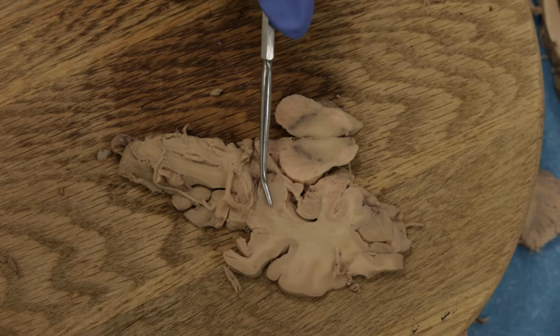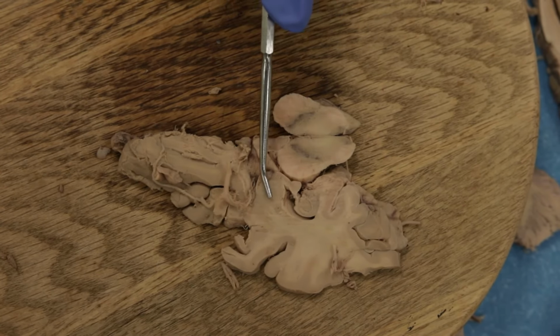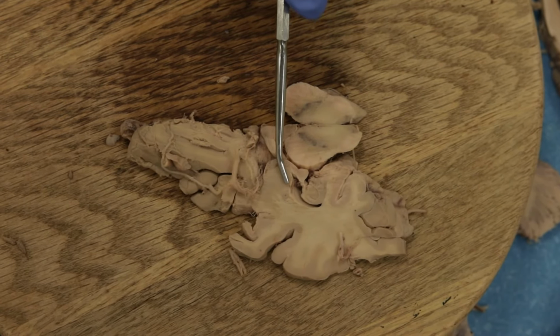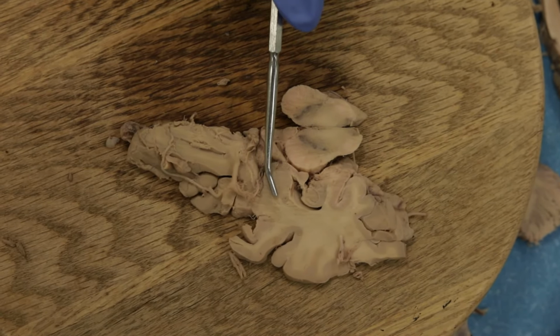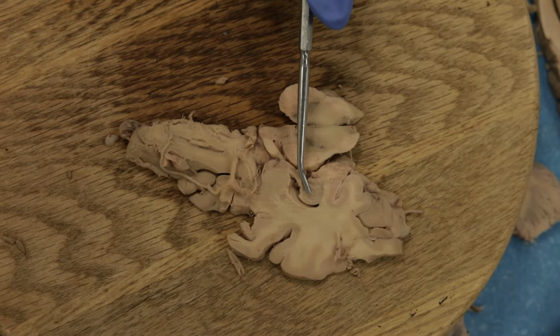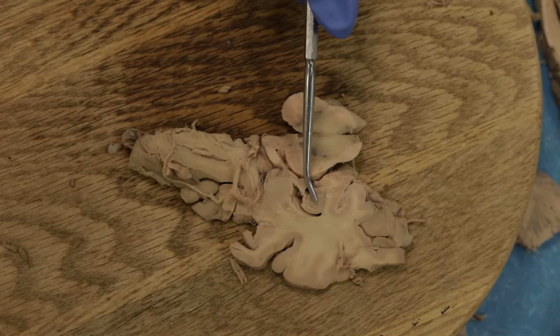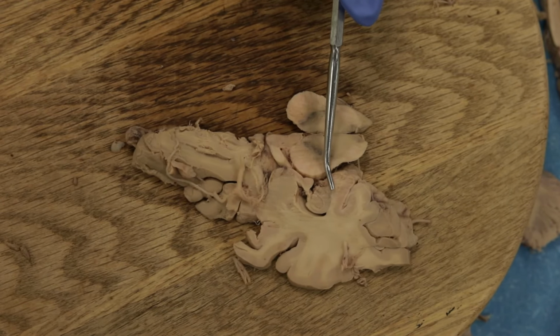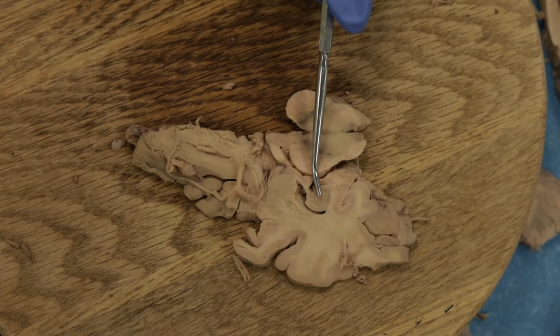So we've got these two important structures here in the temporal lobe. Remember, the amygdala communicates with the hypothalamus via the stria terminalis. The hippocampus communicates with the mammillary bodies of the hypothalamus via the columns of the fornix.